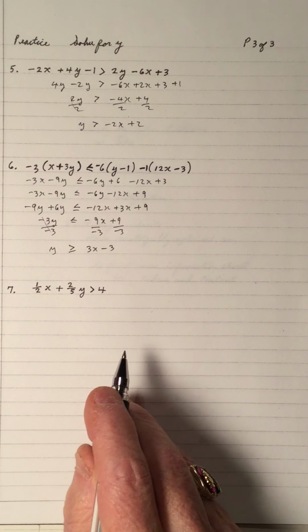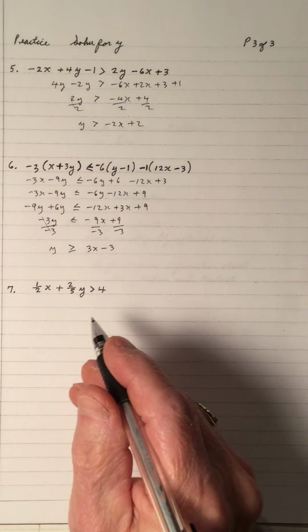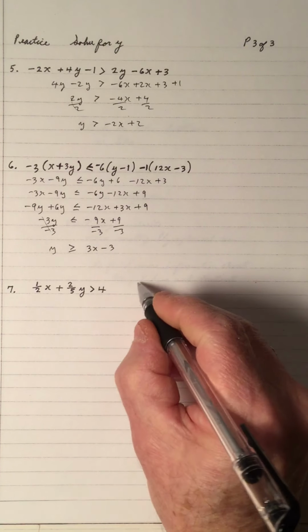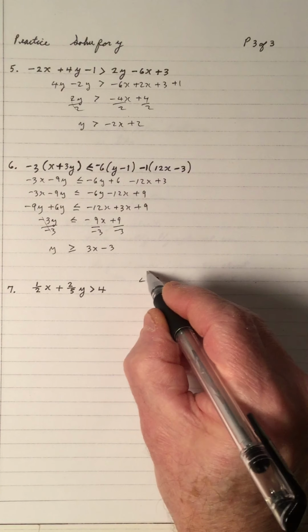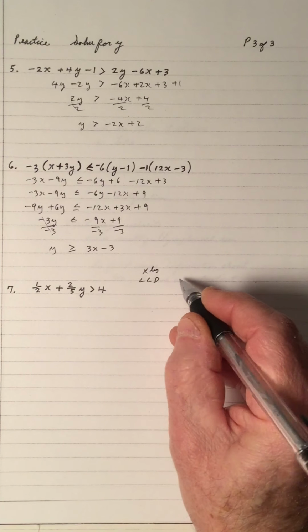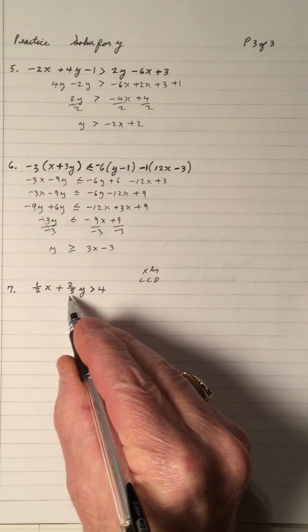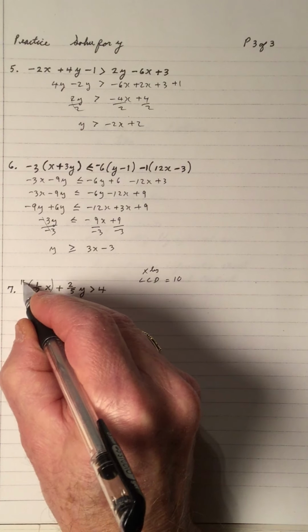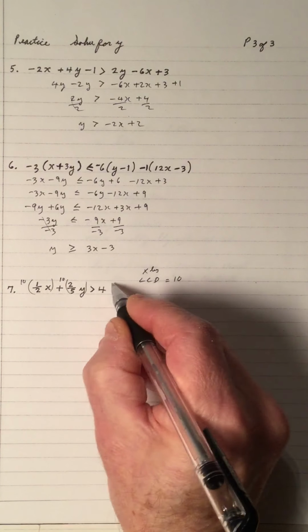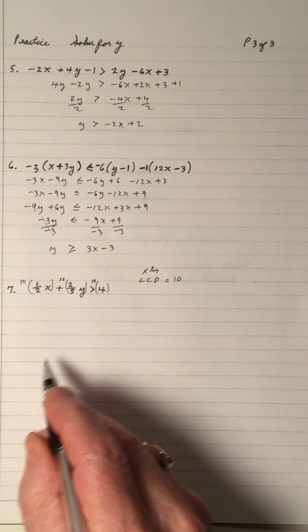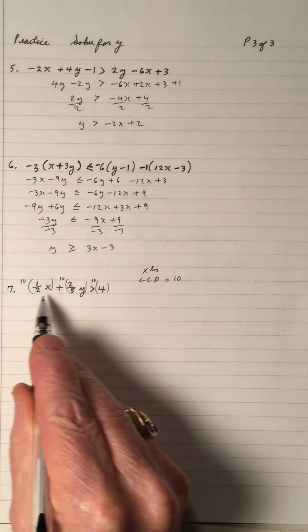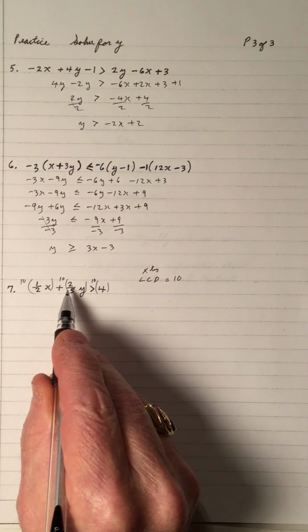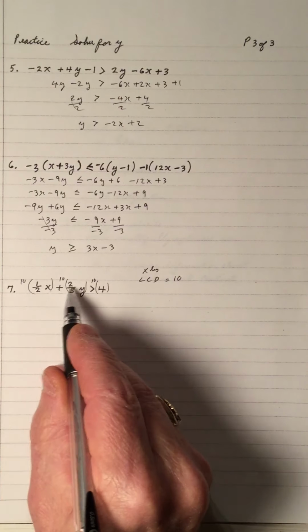And number 7, the last one we have to do here, we have fractions. Remember, when you do fractions, what I do is that I multiply by the LCD. So what is the LCD for 2 and 5? The LCD is 10. So I'll multiply all parts of the equation by 10. What happens when I multiply all parts of this equation by 10? That's the same as multiplying the left and the right side by 10, only I put 10 with every one.